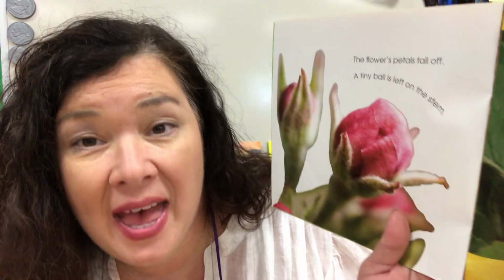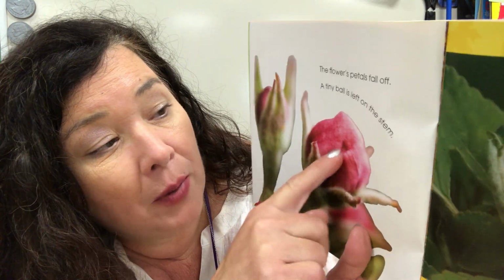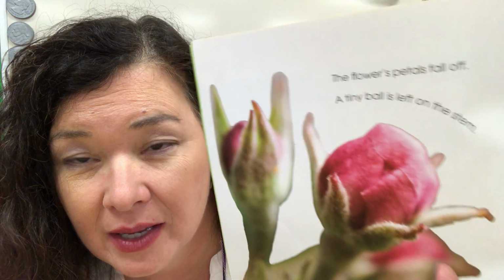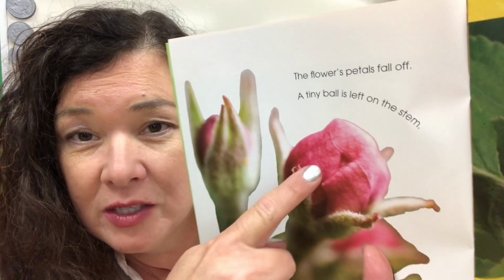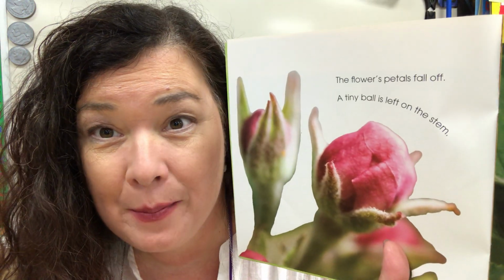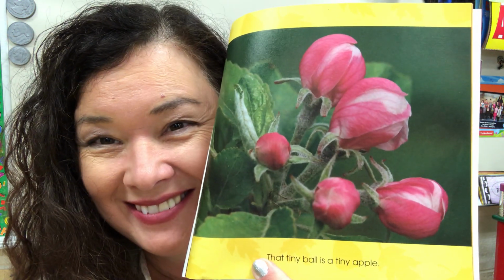The flower's petals fall off, and a little tiny ball is left on the stem. When all the flower petals fall off, this is what's left. Do you know what that's going to become? Bet you do. That tiny ball is a tiny apple. That's what it grew from, a flower. A flower. It's pretty cool.